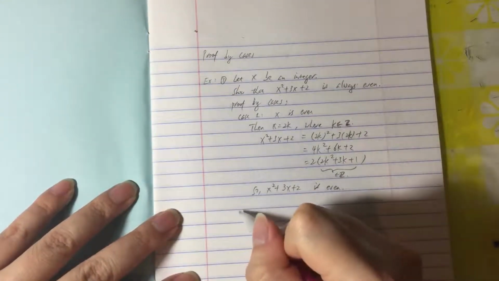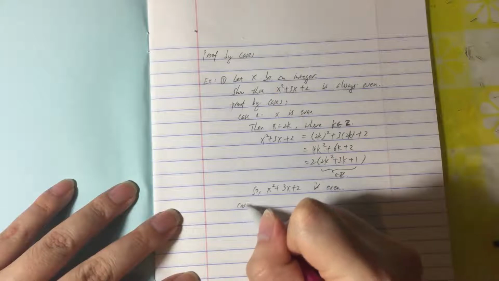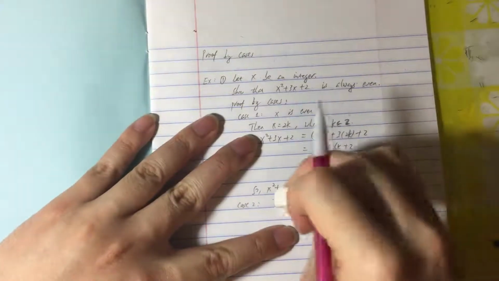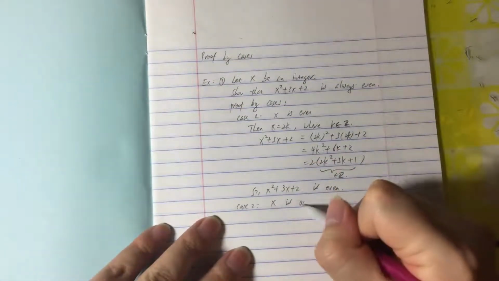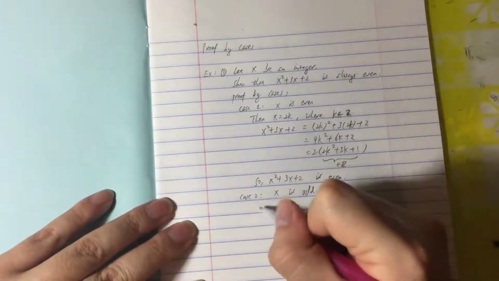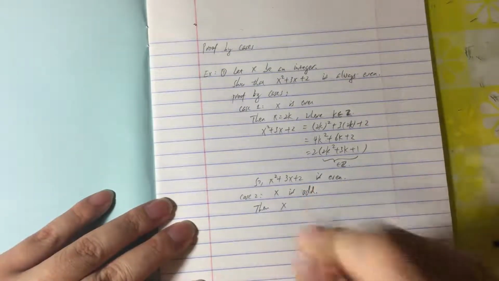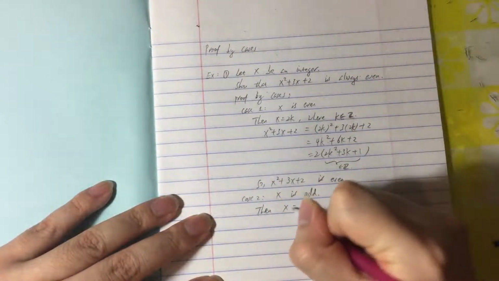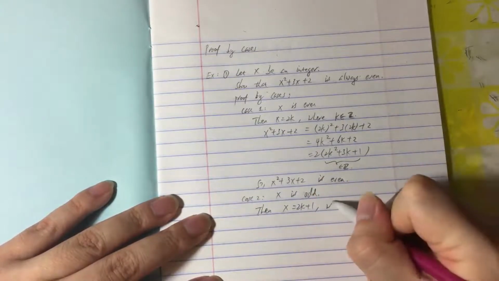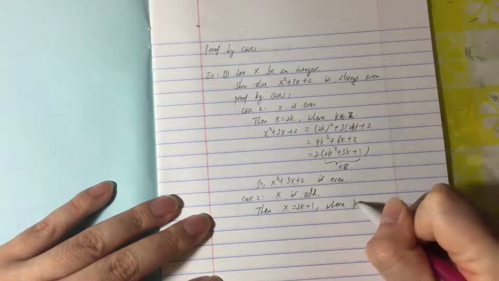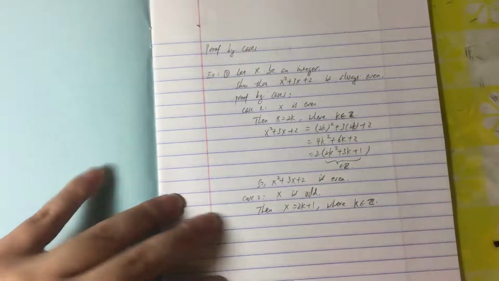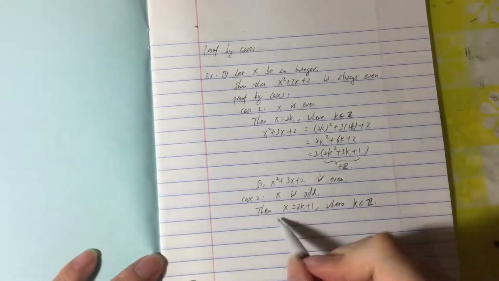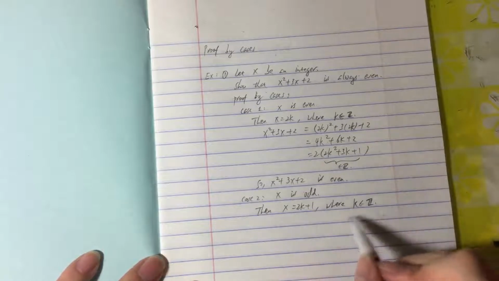Case 2. Let's consider x is odd. If x is odd, then x can be rewritten as 2k plus 1, where k is an integer.